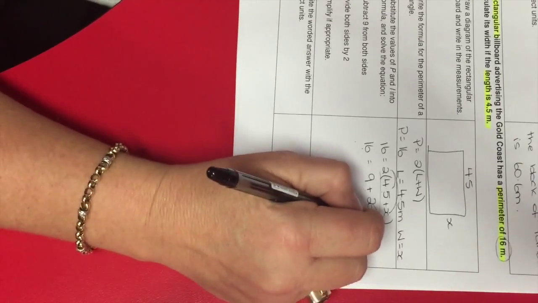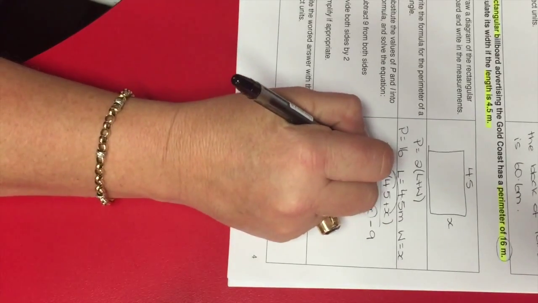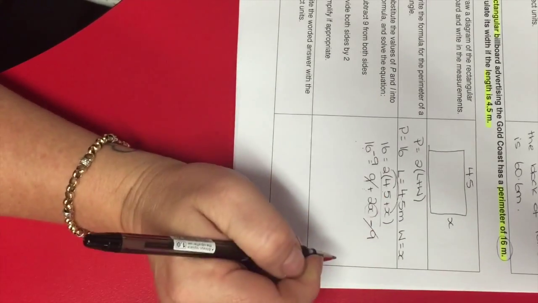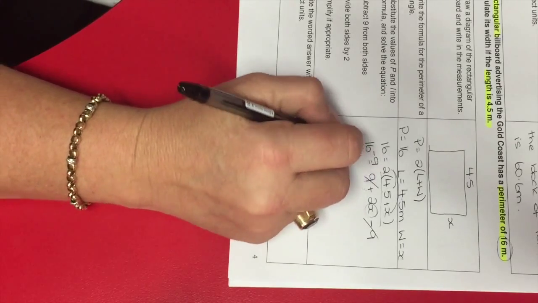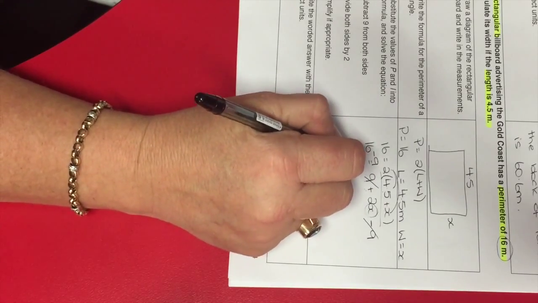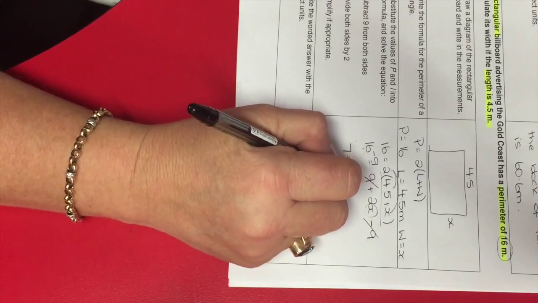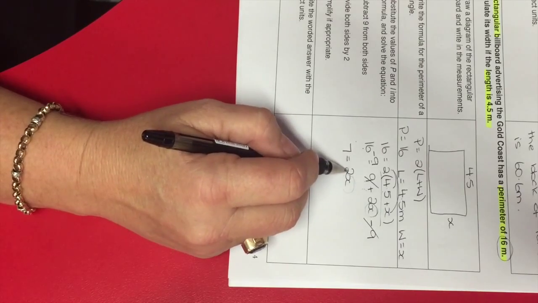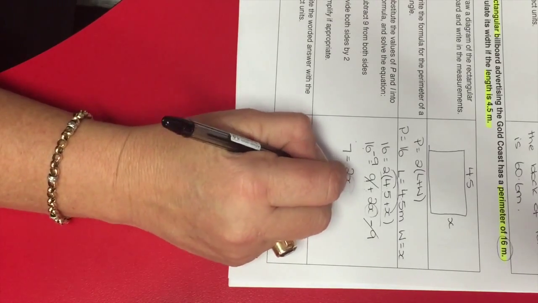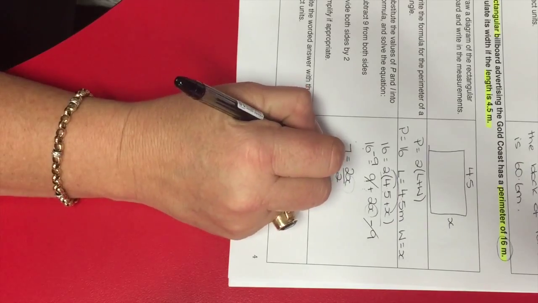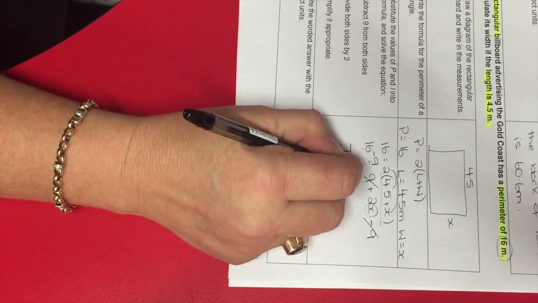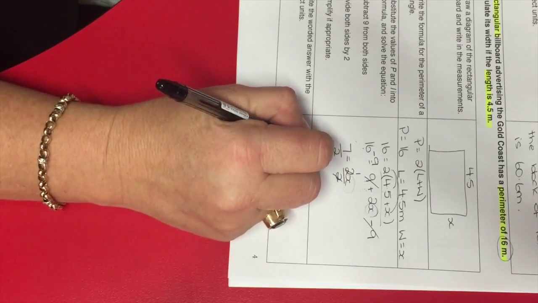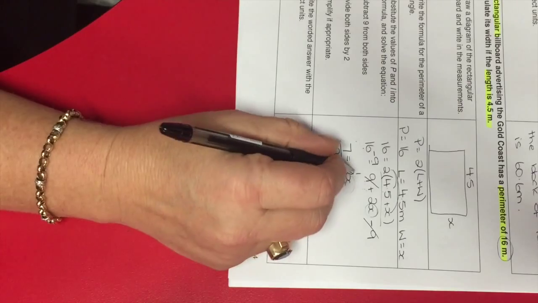So if I take away 9 from that side and take away 9 from that side, 9 take away 9 is equal to 0, so we can get rid of them. 16 take away 9 is 7 equals 2x. Still need to get x by itself. So the 7 is equal to 2 times x. The opposite of times is divide. 2 divided by 2 is 1. So 7 divided by 2 is 3.5 is equal to x, because 1 times x is x.